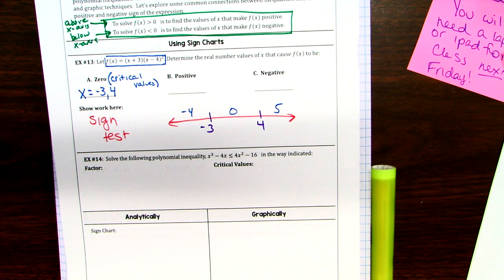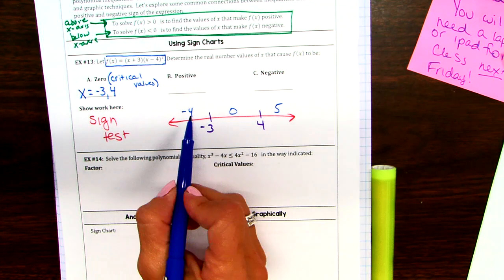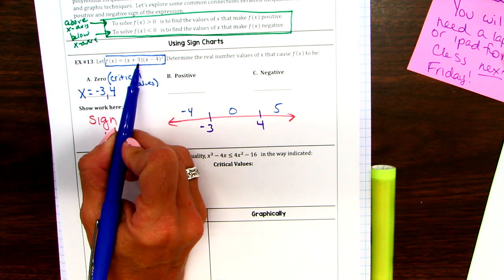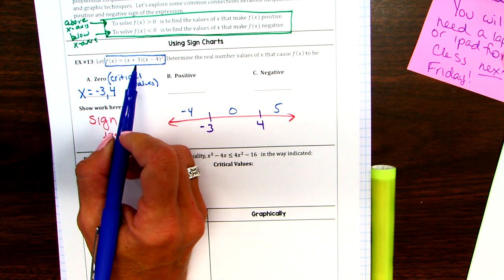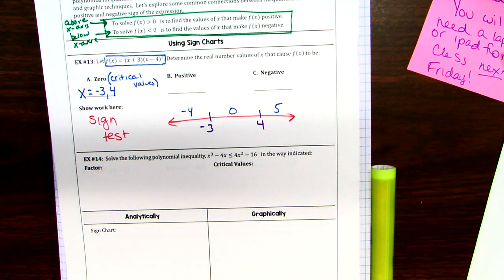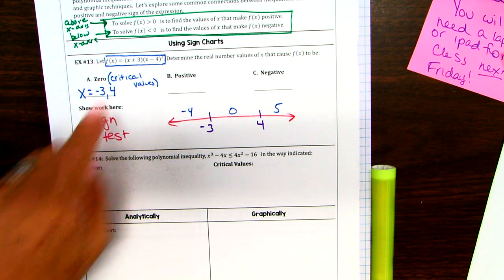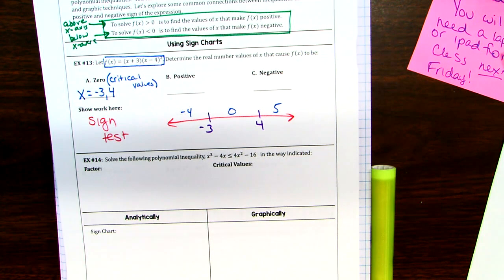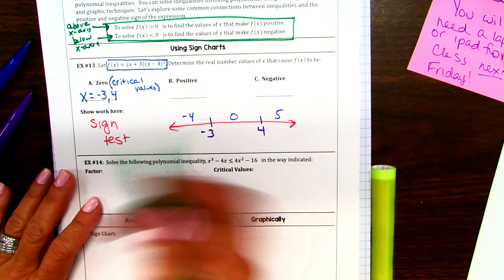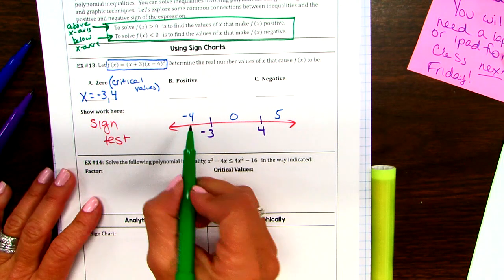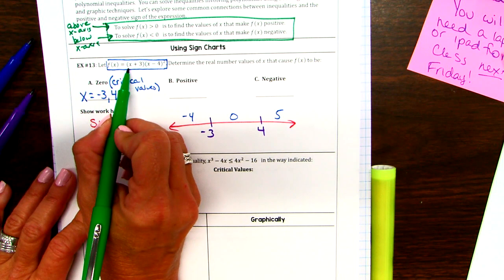And we're doing a sign test here. What this means is we're going to plug negative 4 into the equation, and we don't care what the answer is. This is not solved. I'm not graphing this or anything. I'm just wondering, am I going to get a positive or a negative answer? Is y going to be positive or negative? So this is how I do it, and it's up to you. So I'm plugging negative 4 into that first equation.